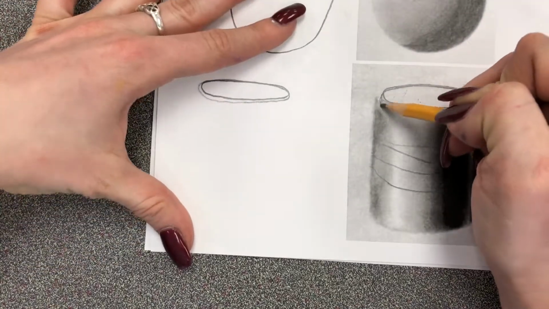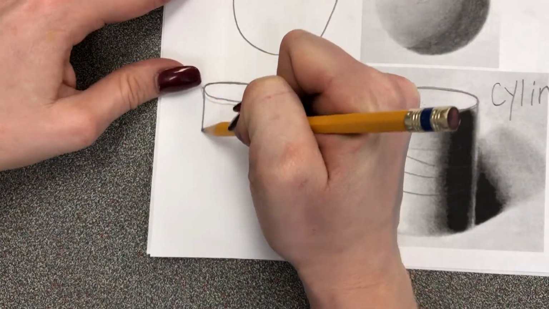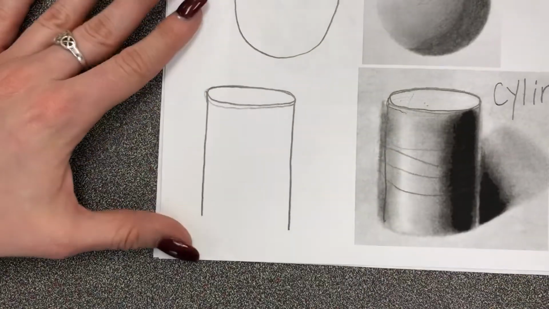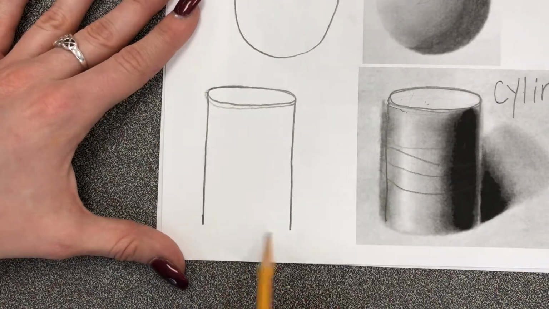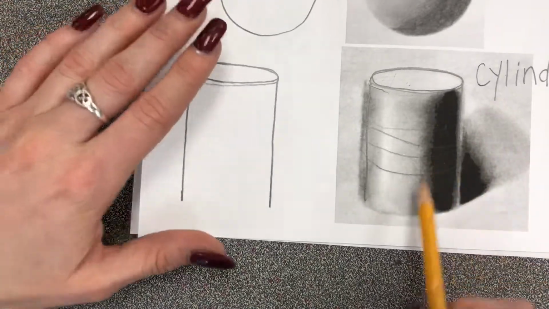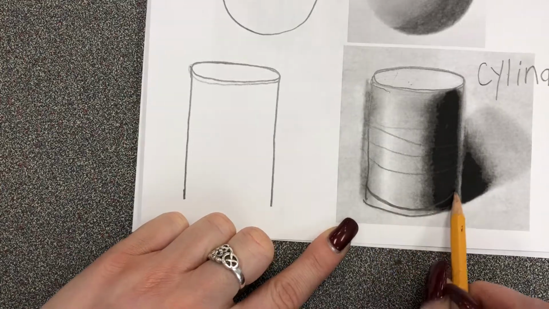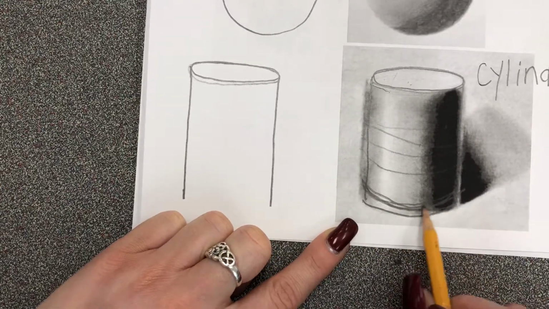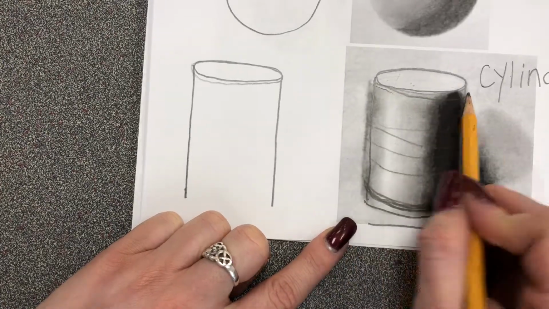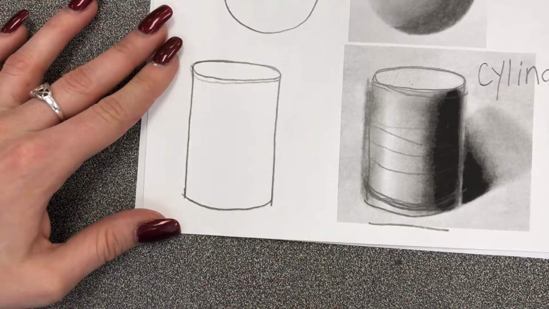Then on the sides, there's two straight lines that come down and they are connected to the very edge of the oval. So just bring those two lines down. We want them to be kind of ending at the same spot down here. And then, this is very important. Notice the bottom of the cylinder is a curve. That's very important to show that this form is curved. It's not a straight line across, it's a curved line, just like the top is a curved oval. So I'm just gonna take my pencil and make a curved line on the bottom.